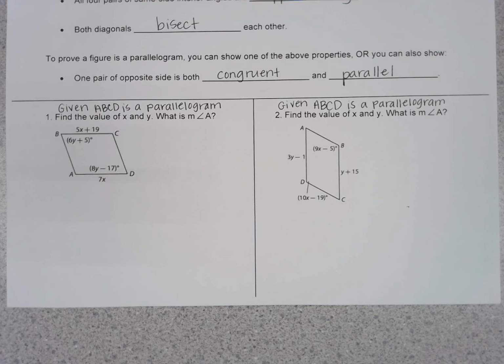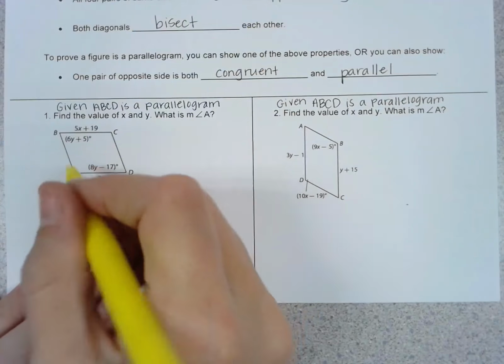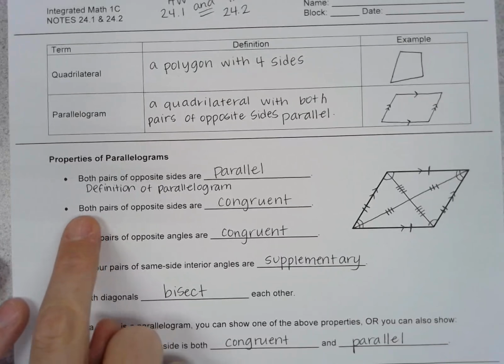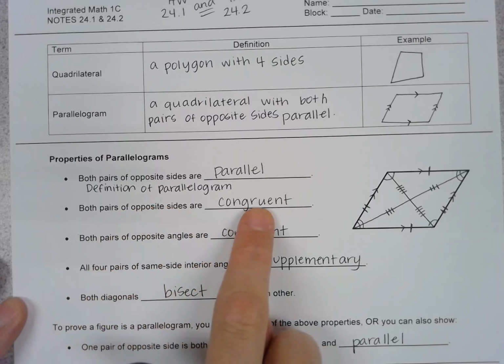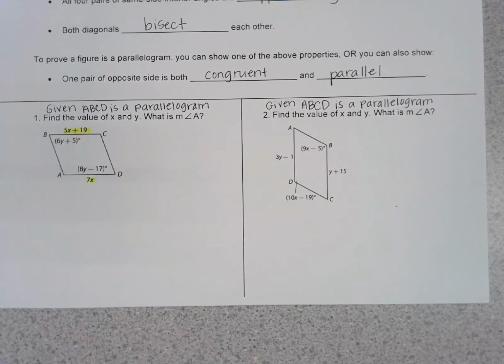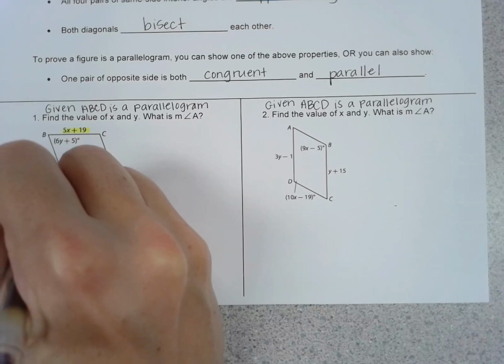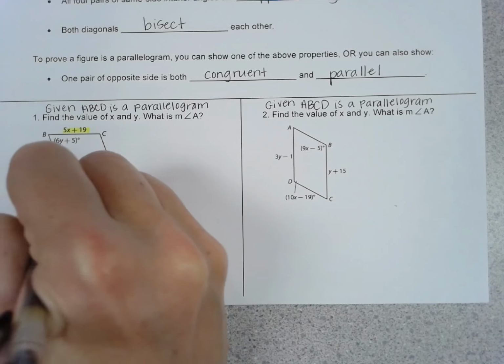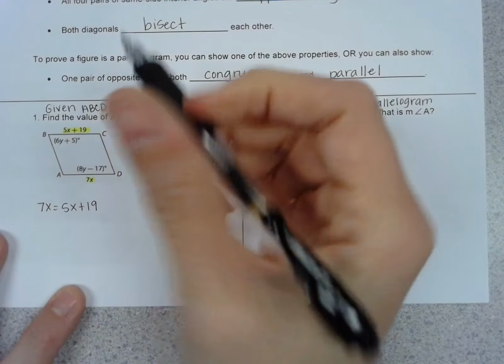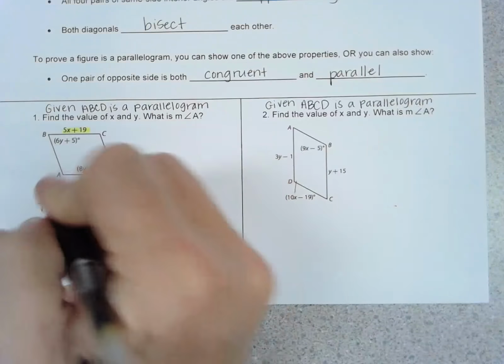So the first one says they want me to solve for x and they want me to solve for y. So look at where the two x's are located. You have one x that's down here on the bottom, 7x, this one right here, and then I have 5x plus 19 up there. Those are opposite sides. And one of the things about parallelograms said both pairs of opposite sides are congruent to each other. So to solve for the yellow in number 1 to find what x is equal to, I'm going to set 7x equal to 5x plus 19. Because this is a parallelogram, this side and this side are the same.